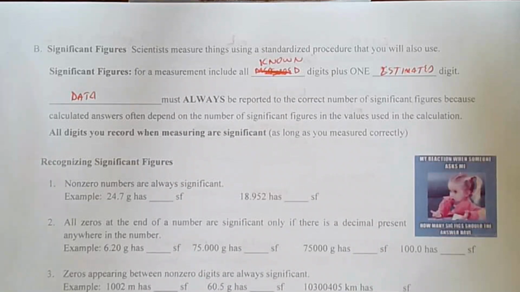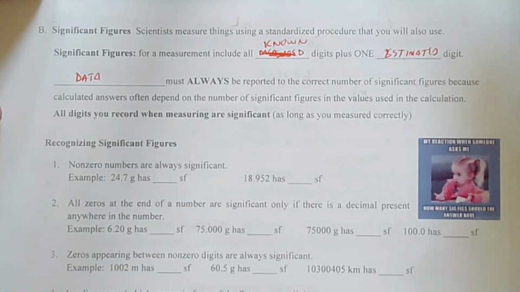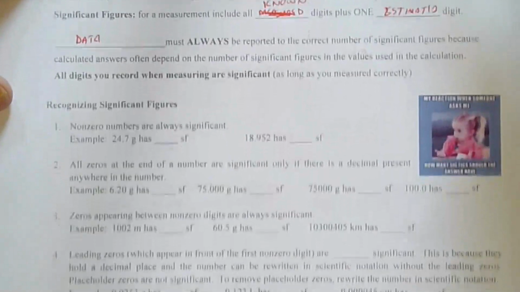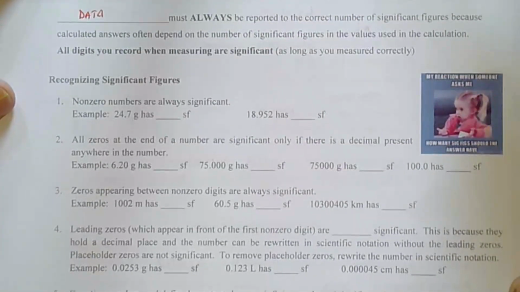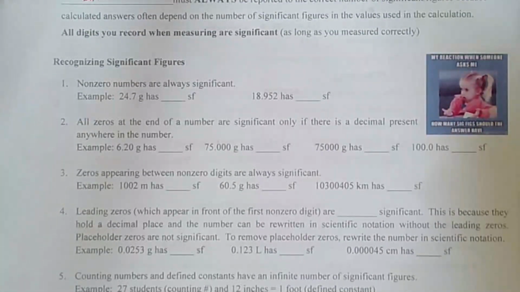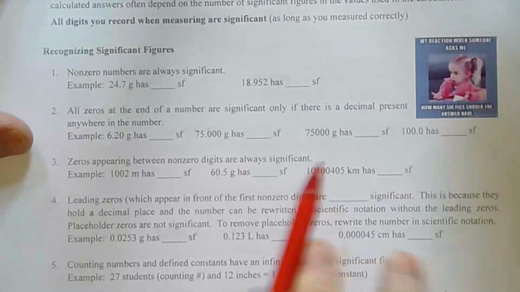And that will make a little bit more sense when we get in the lab and have you measure some things so that you can kind of get the hang of things. But first of all, before we do that, for notes here, we want to be able to look at data that has been collected and determine how many significant figures are included in that data. So there's a couple of rules.